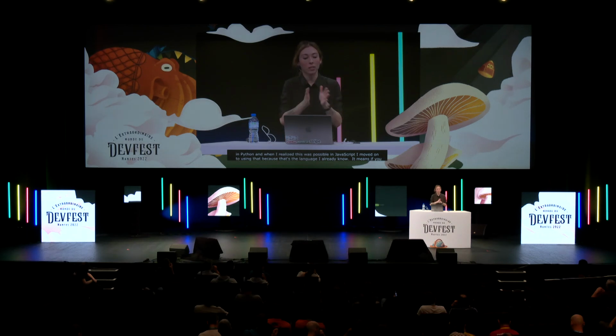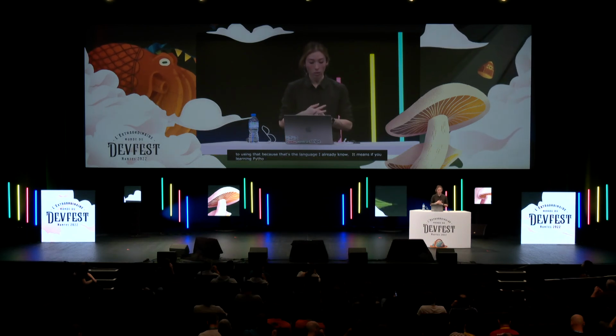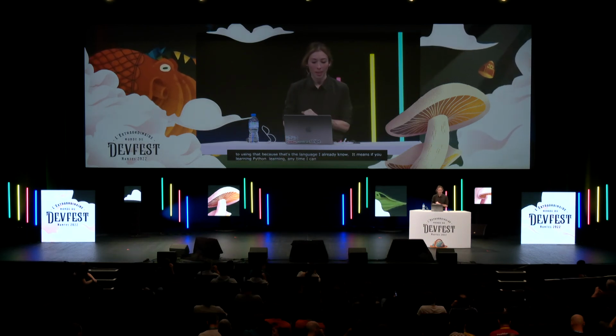Well, for the JavaScript one specifically, to me, it feels like it fills a void in the sense that it opens that door to a lot more people. When I started looking into it, I used something called scikit-learn because I was doing it in Python. And when I realized that all of this was possible in JavaScript, I moved on to using that because that's the language that I already know. If you add up learning Python plus learning machine learning, that would be a lot of my free time. And every time I can cut it down to something that would use less of my personal time, I would do that.